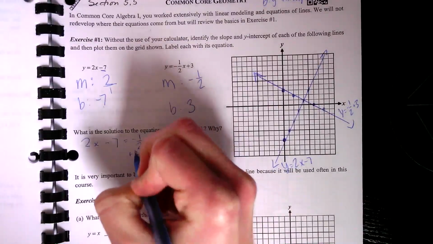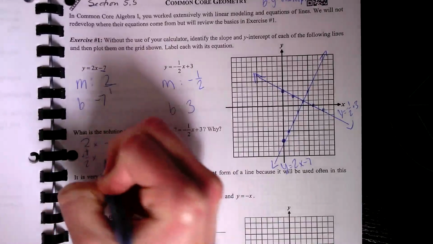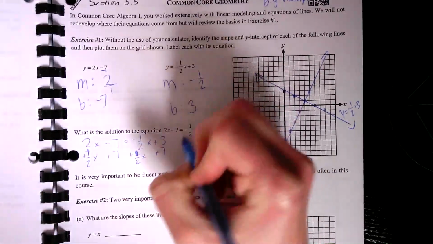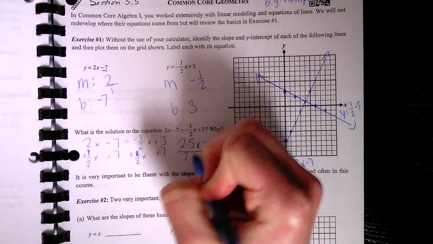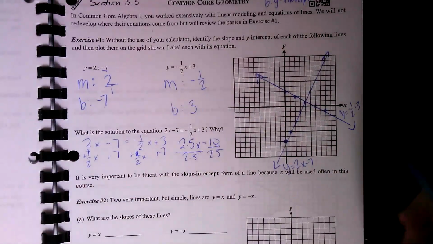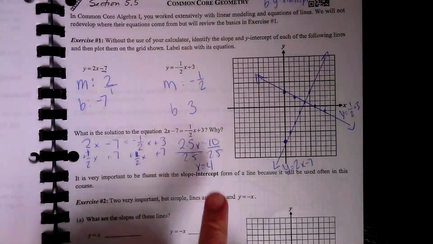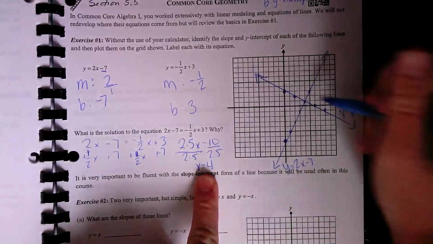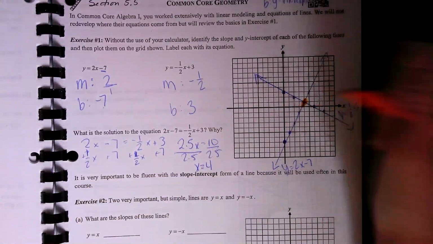So we're going to add 1/2 x to both sides, plus 7. So we get 2.5x is equal to 10, divided by 2.5. So x is equal to 4. Now, when x is equal to 4, this is where these two lines cross.